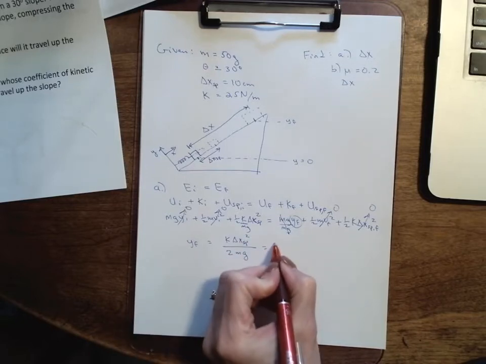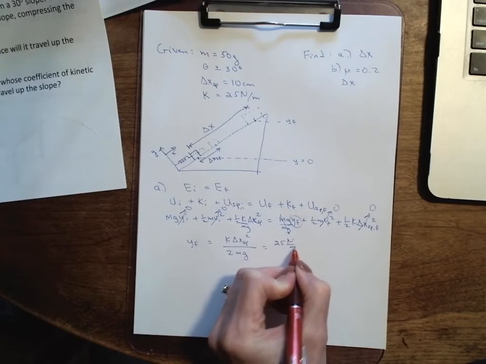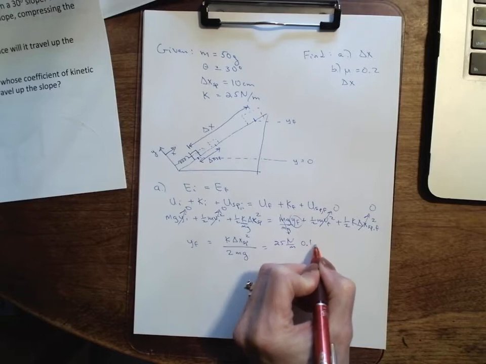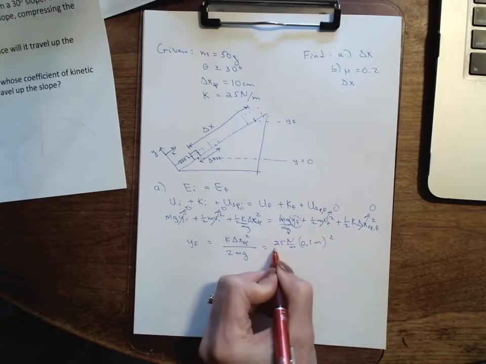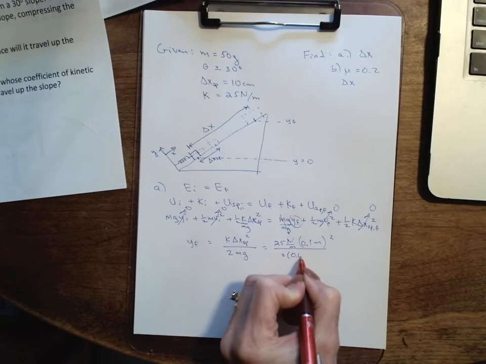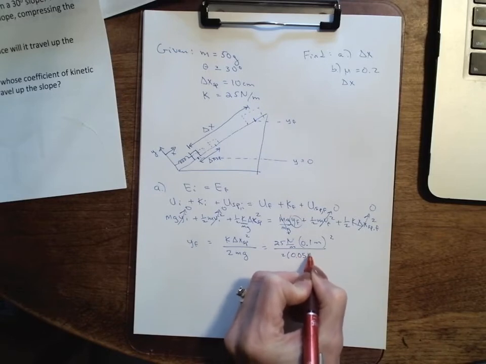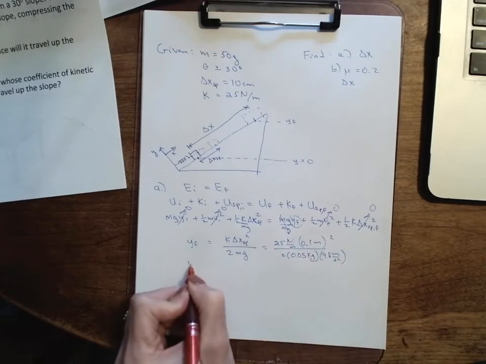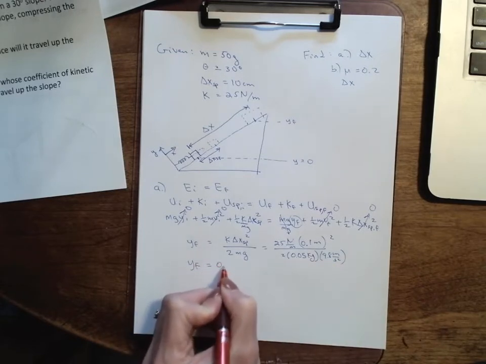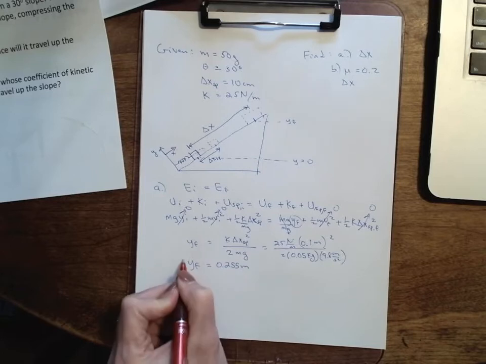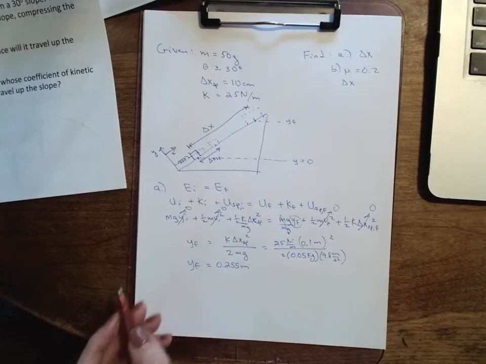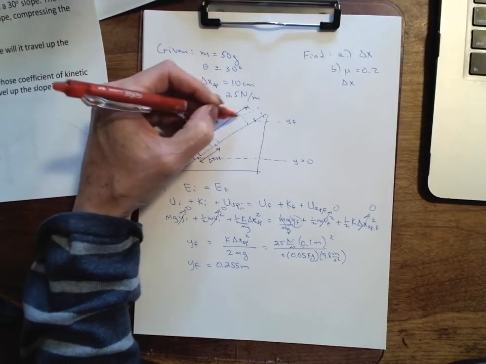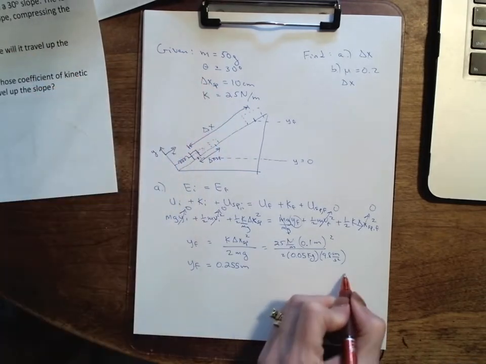And when I plug in, I'm going to get 25 newtons per meter times 0.1 meters squared divided by 2 times 0.05 kilograms times 9.8 meters per second squared. And so my y final is equal to 0.255 meters. Okay, so now that I have y final, I need to find my delta x here, so this distance.